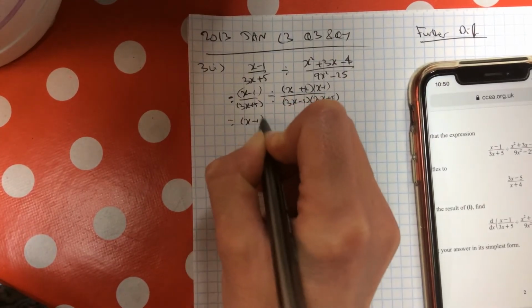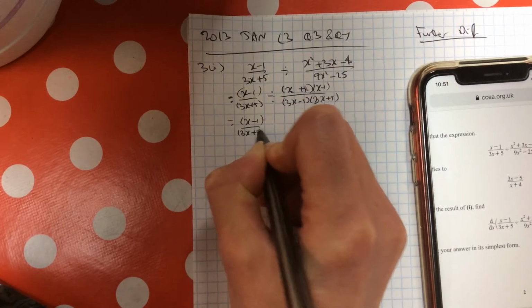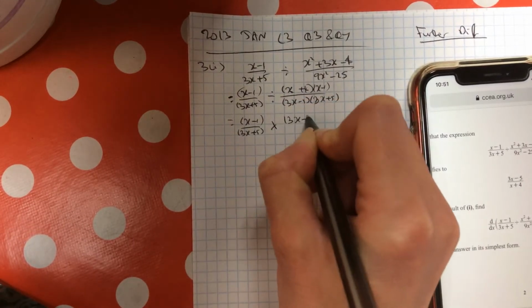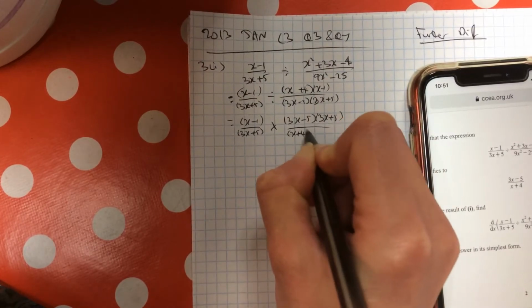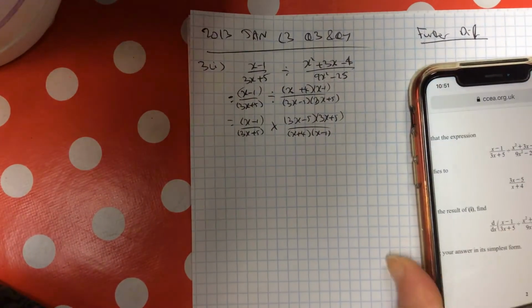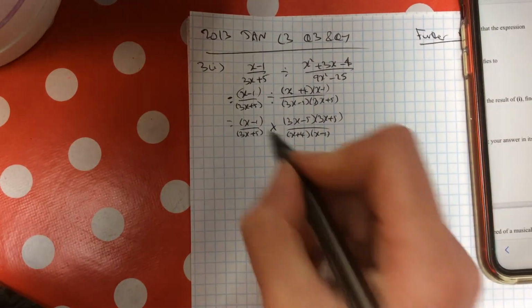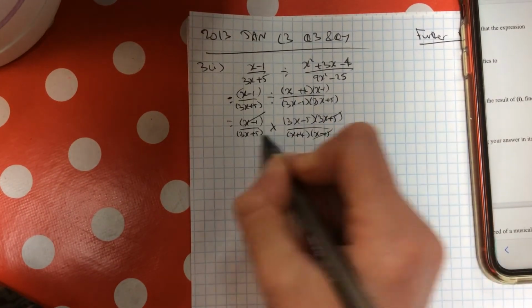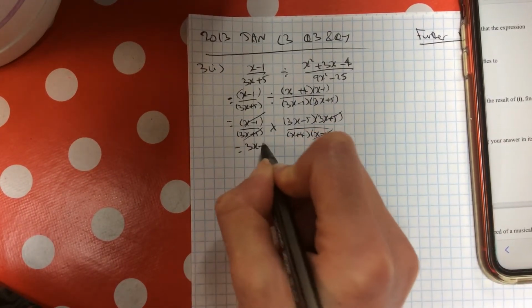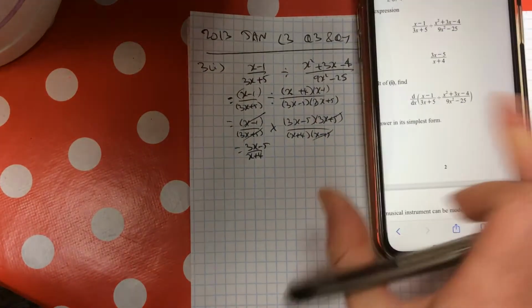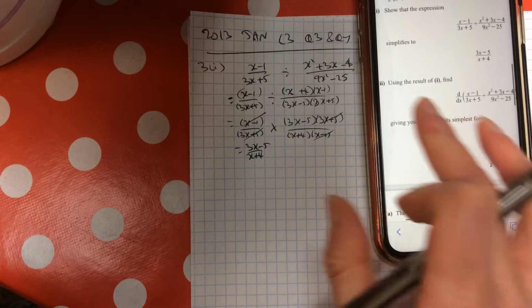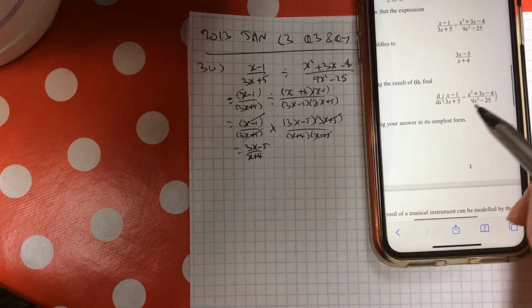To divide fractions, you turn the second one upside down and you multiply, and knock off any terms which are common to top and bottom. So this cancels with this, leaving you with (3x - 5)/(x + 4). Part 2 of this question asks you to use the result above to differentiate this.